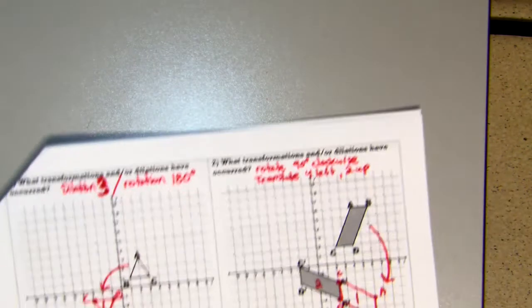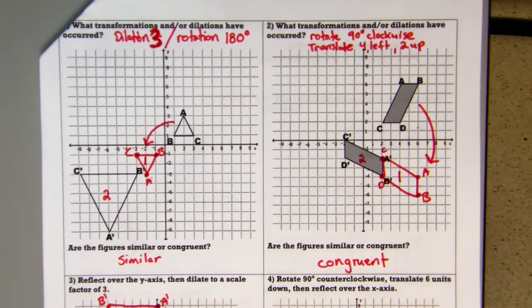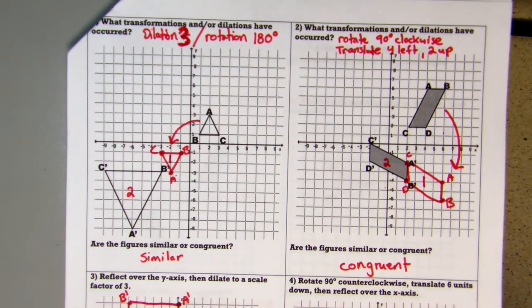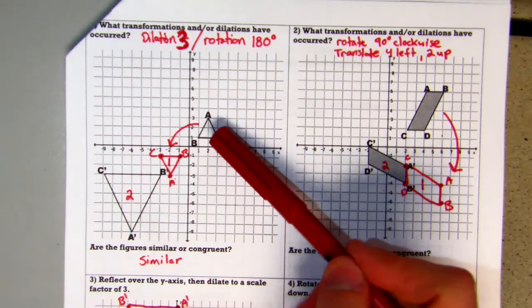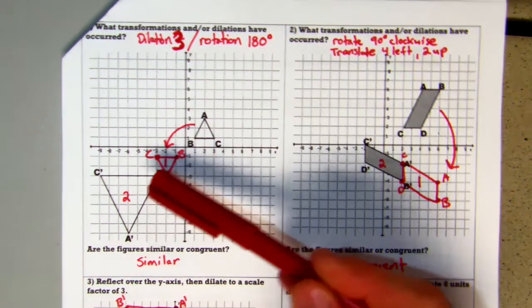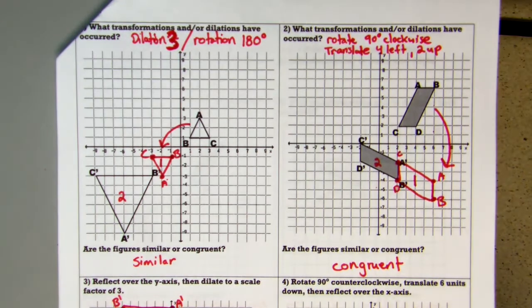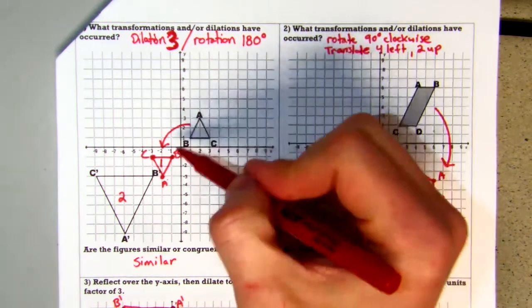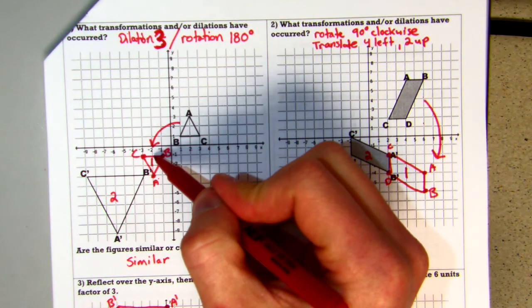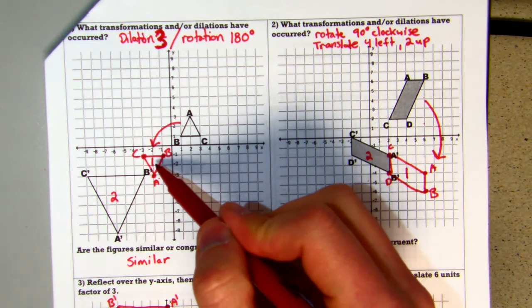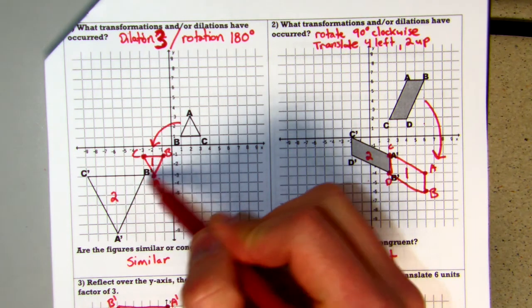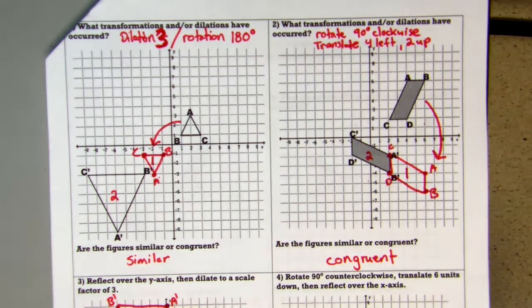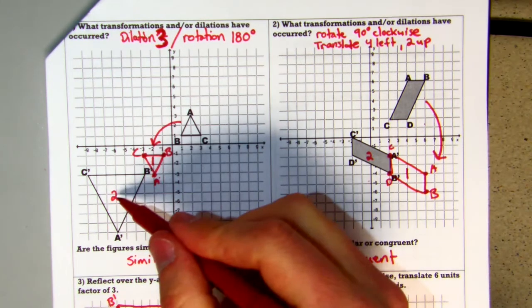Alright, so my first one, we have what transformation or dilations have occurred. We go from our pre-image to our image. It looks like it enlarges, so there is going to be a dilation there. The first thing I went ahead and did though is I rotated 180 degrees. That's my first step. So there's my triangle. Looks very similar to this one. That's the same direction. My A points in the same direction, C and B. It just has to now enlarge.